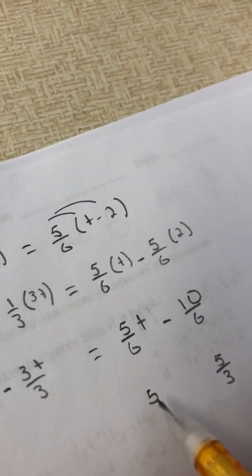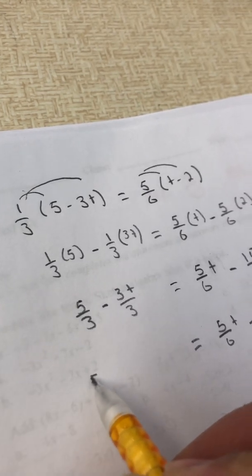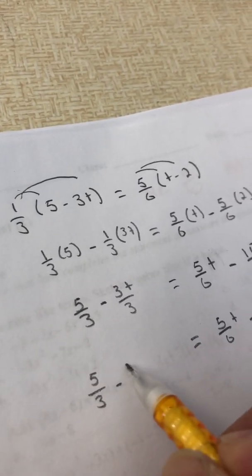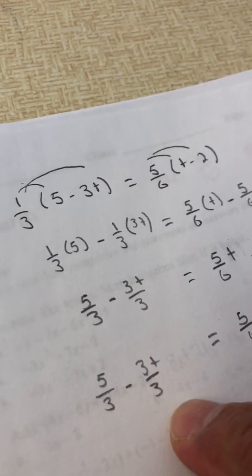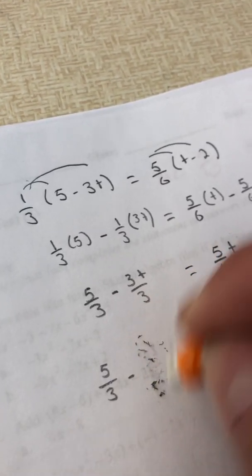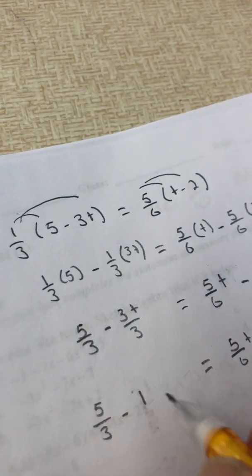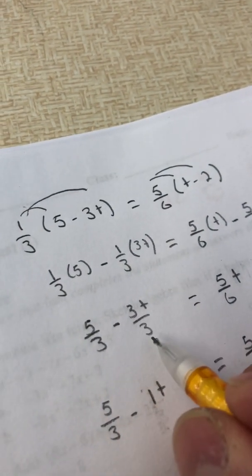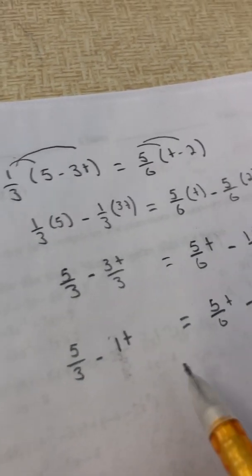Okay, so now what do I have? My equation is now 5/6t minus 5/3. And back on this side of the equal sign, my equation is 5/3 minus 3t over 3. And I could probably simplify that too, right? That would simplify to, what do you think, 3/3? So 3/3 just simplifies to 1, 1t, because 3/3 is 1 whole. So it just simplifies to a t. I'll just leave that minus 1t.